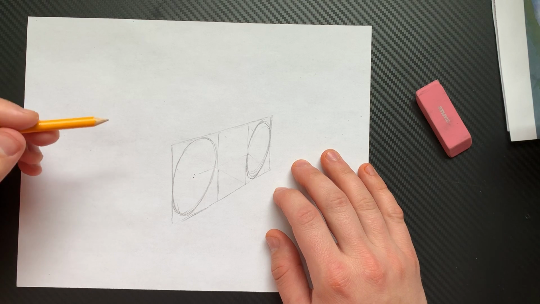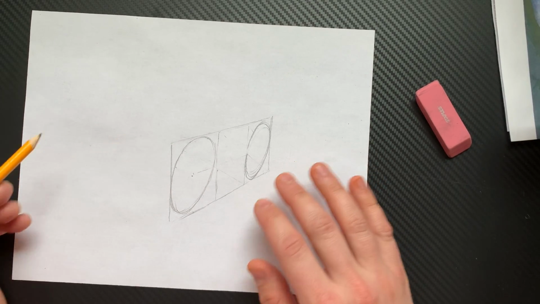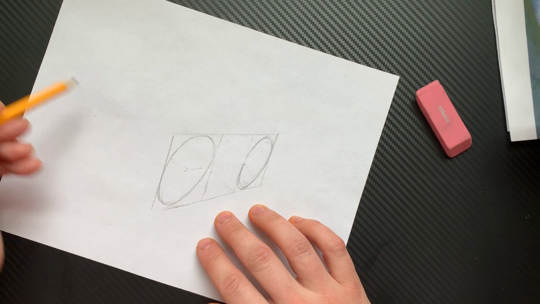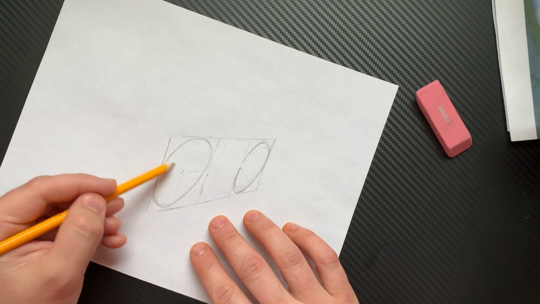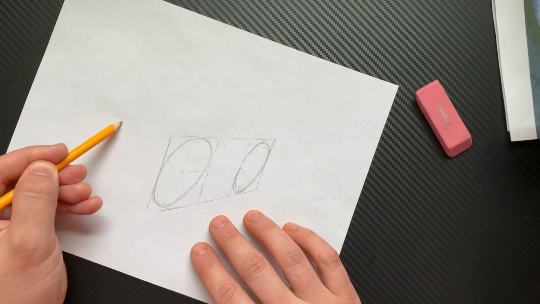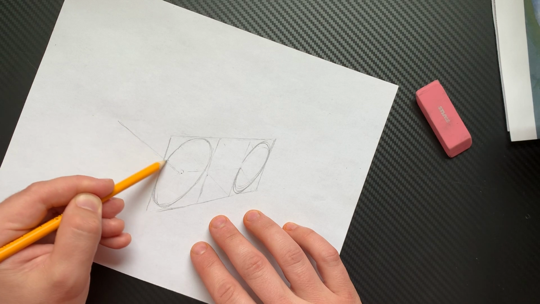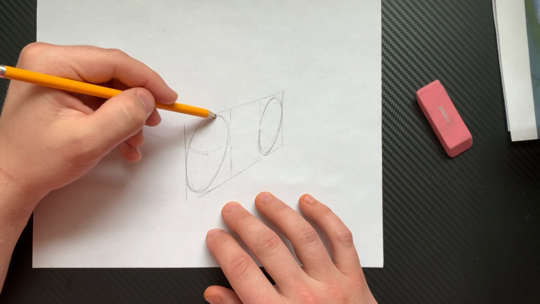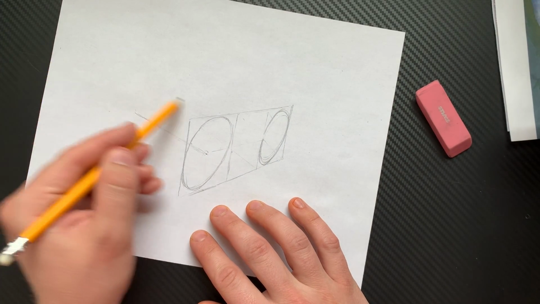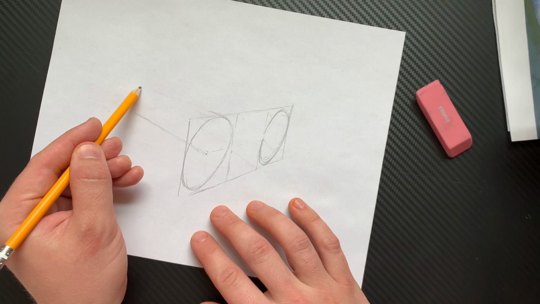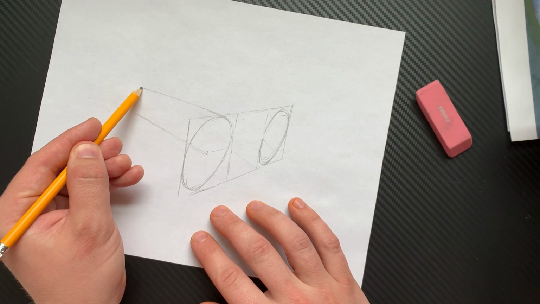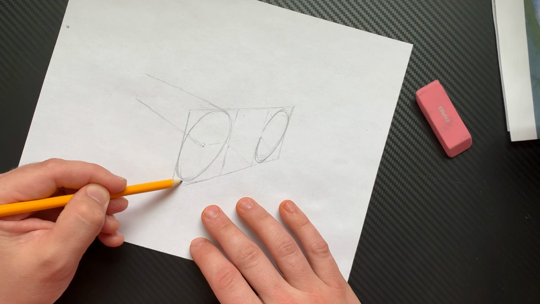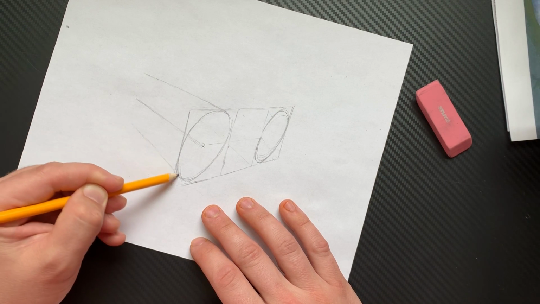Let's add the carriage on top. We're going to need to create another vanishing point, and it's going to be off in this direction. So I'm going to draw a line straight through there, and on the center of this line is going to be another wheel, but we don't know exactly how big that wheel is. We need to draw a line from the top of this wheel towards the vanishing point. It's right there. Line from the bottom of this wheel towards the vanishing point.